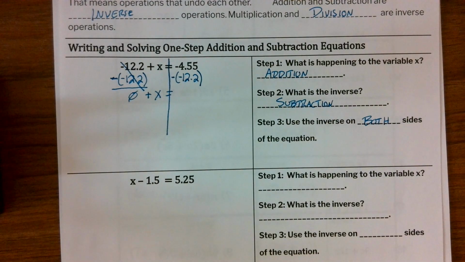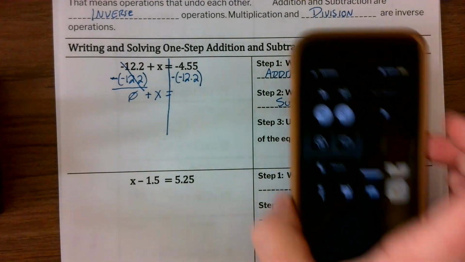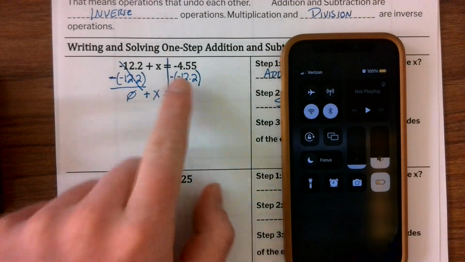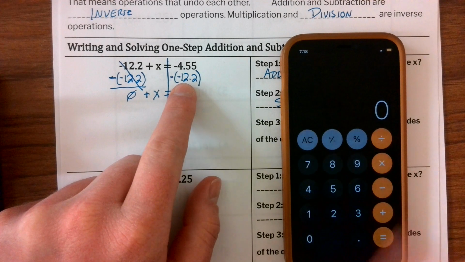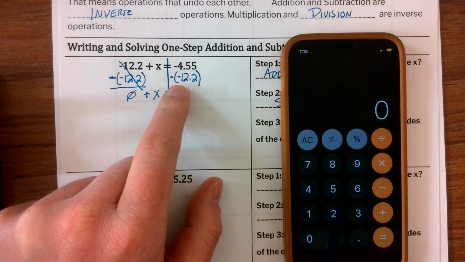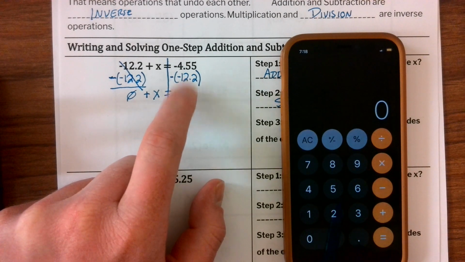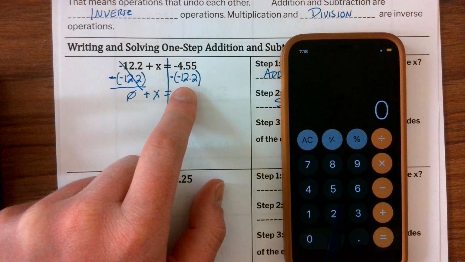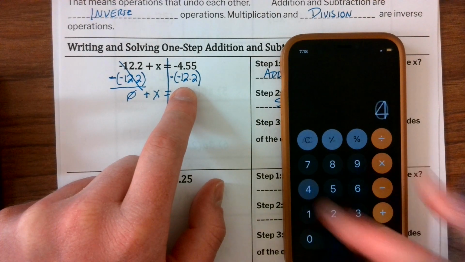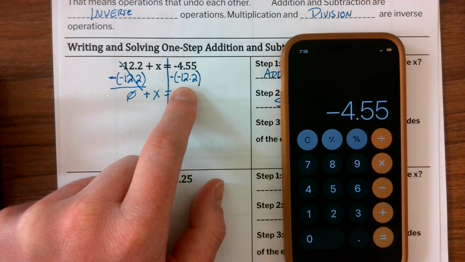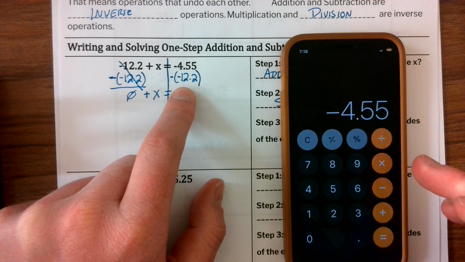Get out your handy dandy calculator. I have negative 4.55 minus negative 12.2, which is the same as adding 12.2 to negative 4.55. I went ahead and hit the button to make it negative because my brain is tired this morning.